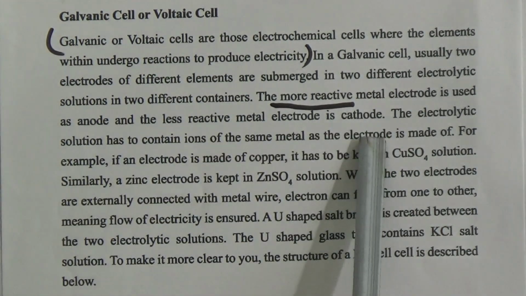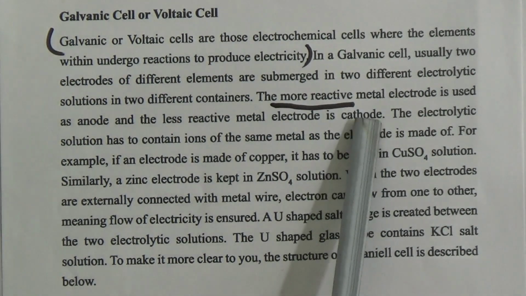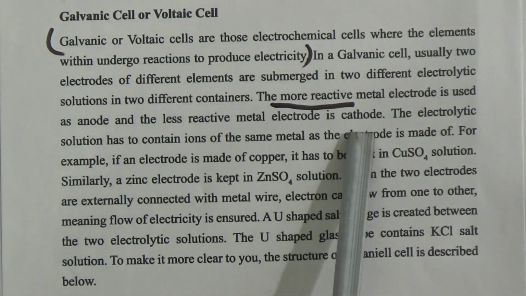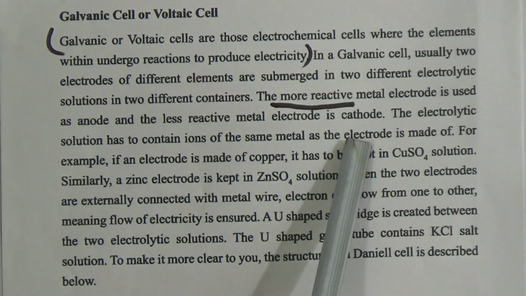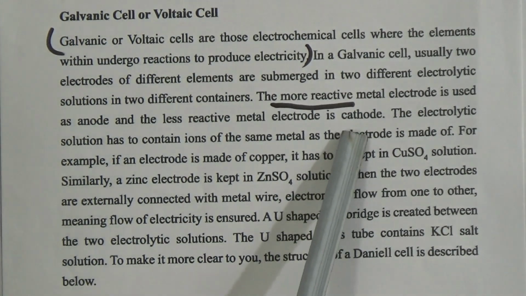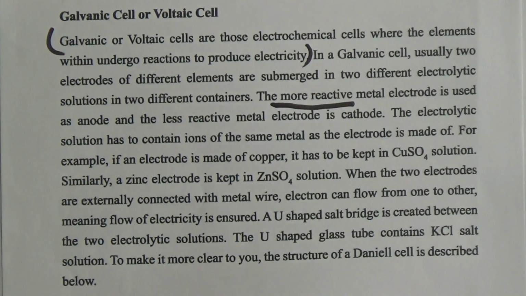That means in our electrolytic cell we use the same types of metallic or non-metallic electrode as cathode and anode, but here we have to use different metal electrodes as anode and cathode. Which one is more reactive will be the anode, and which one is less reactive will be the cathode.